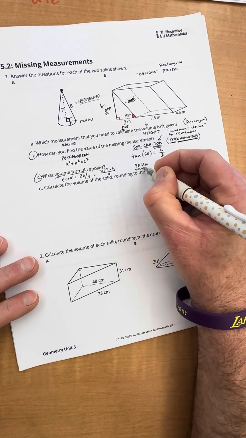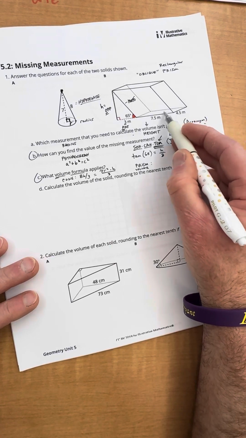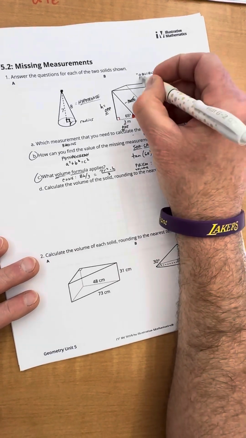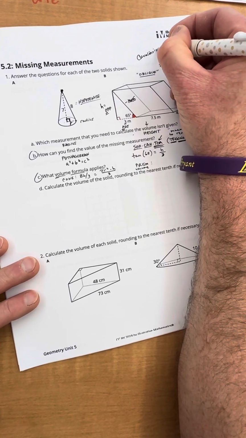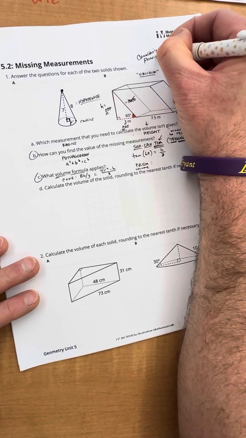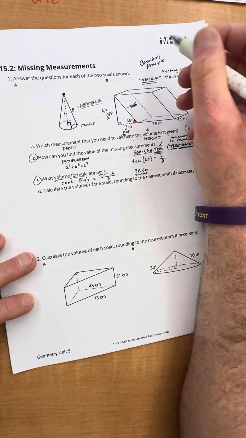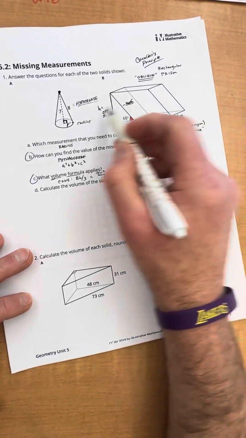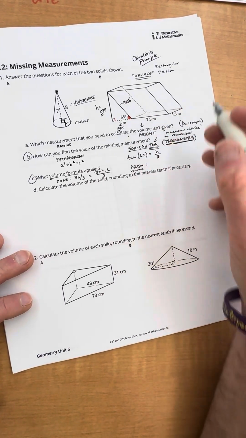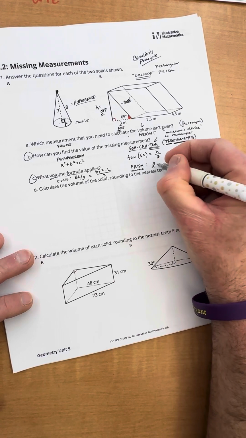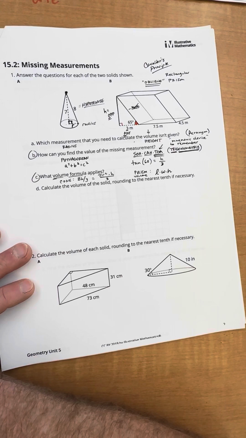Now over here, we got a prism. So prism volume, pretty easy. Rectangular prism. It's oblique, but remember from Cavalieri's principle, even though it's oblique, slanted, the same formula applies because all the cross sections at any height are going to be the same area. So the prism volume is just length times width times height.